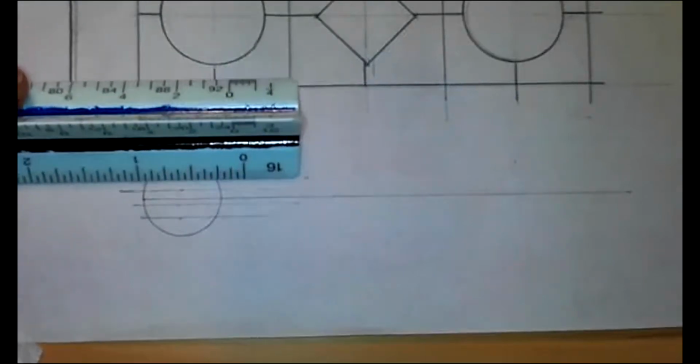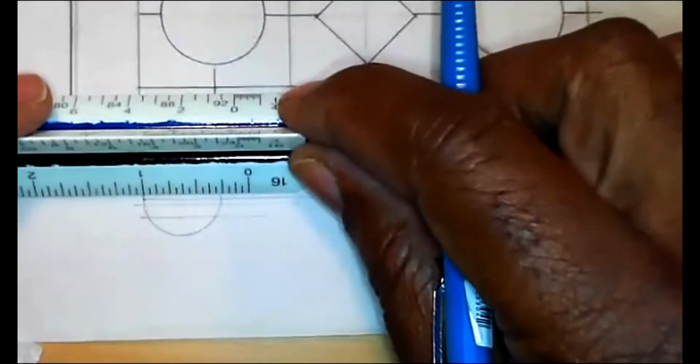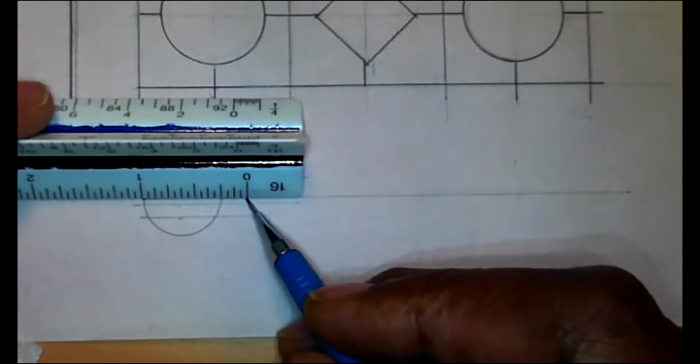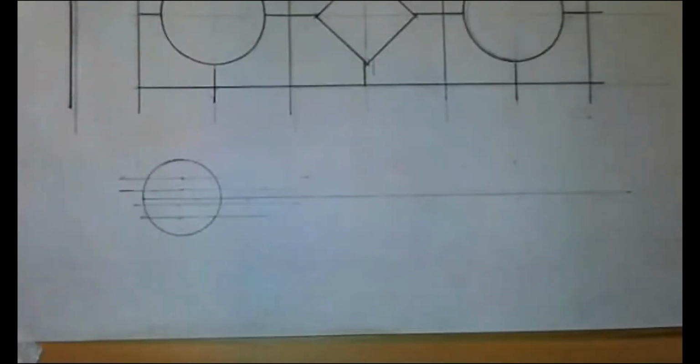So now I need a left margin. Okay, so for the word marble, I'm coming over here. You see that? Good. 1/4 of an inch. Good. I'm going to draw a vertical line for my left margin for the letter M. That's where M is going to start from.